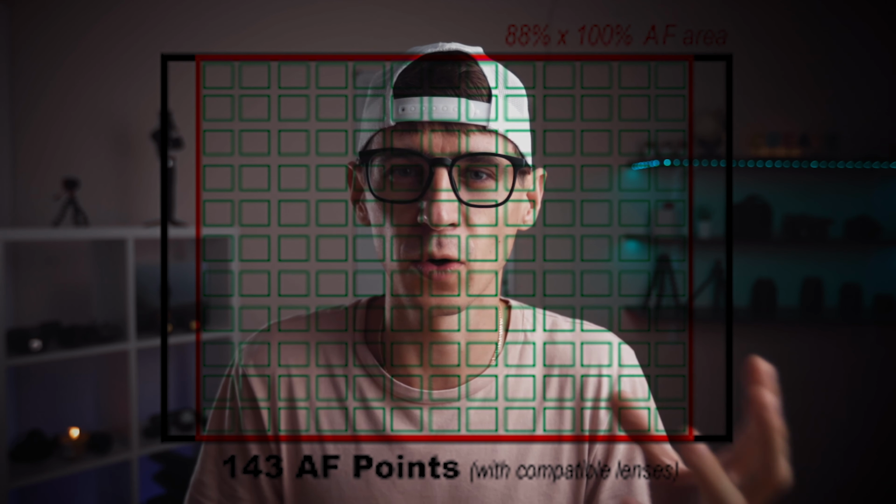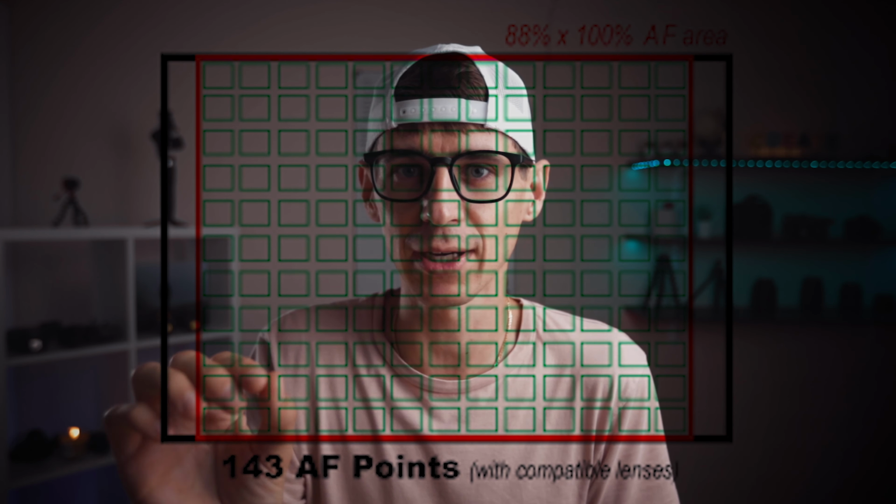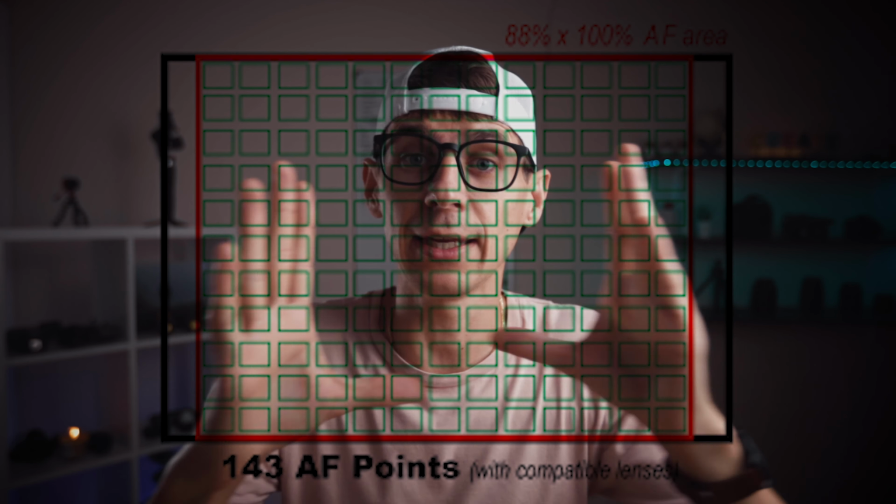Good news is, at least on these cameras, we have almost 5,000 points for the focus, but there are about 140 focus points which you can actually click and pick, but they cover now 88% of the screen, so you'll be able to tap and focus everywhere. And that's the cool feature.